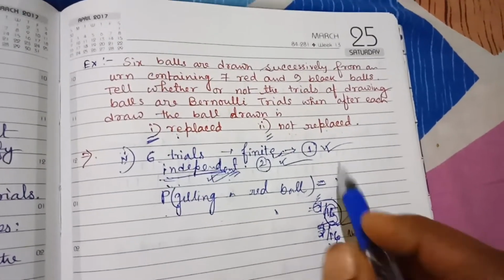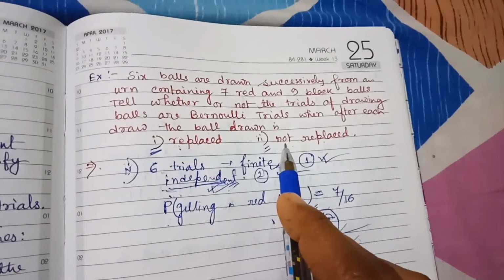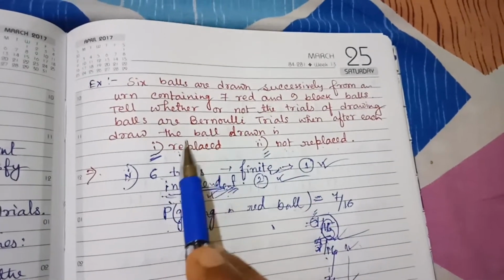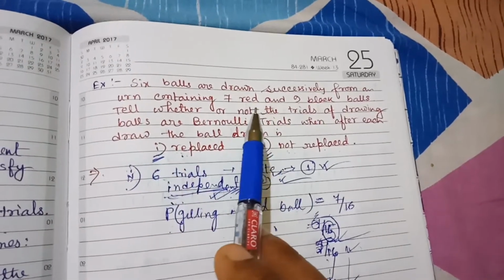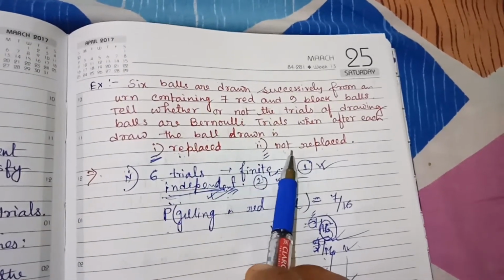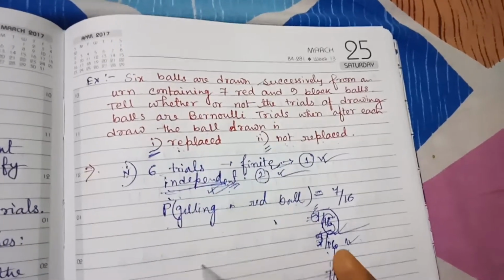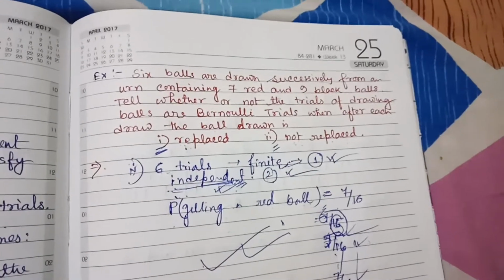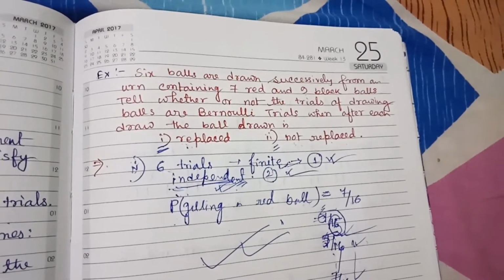trial. So this second criteria is not fulfilling the conditions for Bernoulli trials. So for the first criteria, drawing the balls are Bernoulli trials, but for the second criteria, drawing the balls are not Bernoulli trials. Okay, did you understand this part? This is very easy, but for binomial distribution you need to know this.